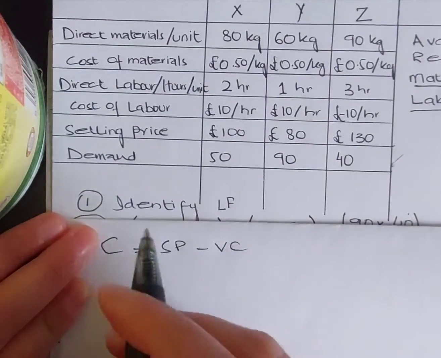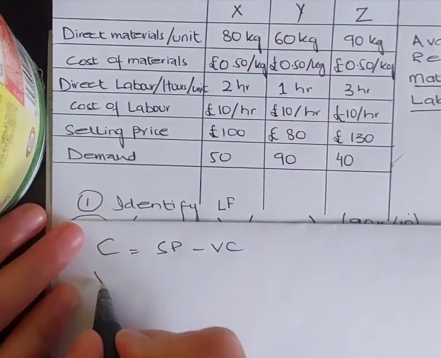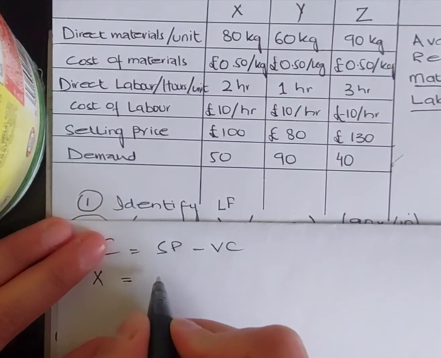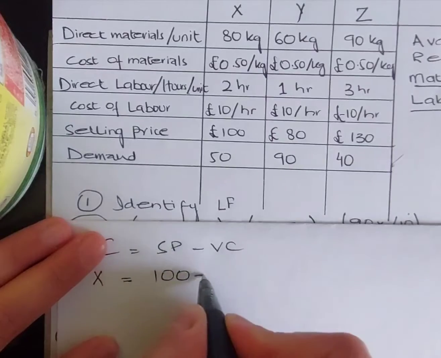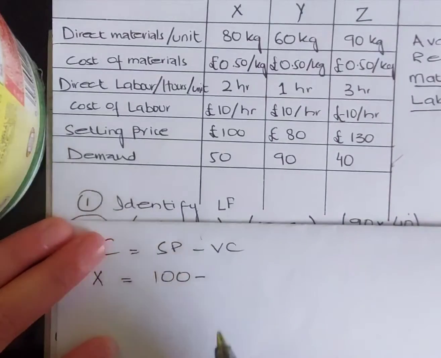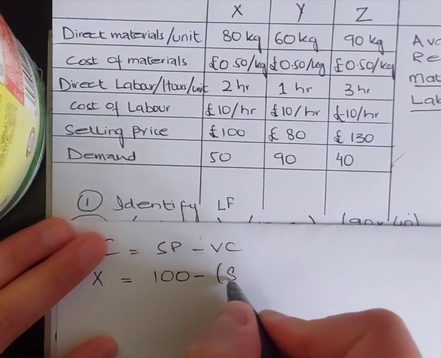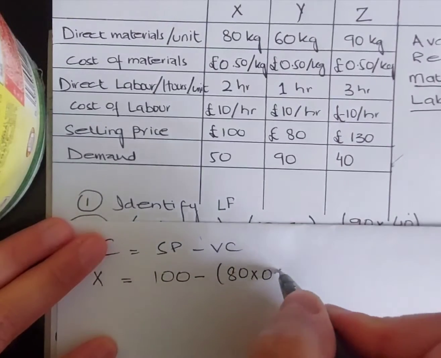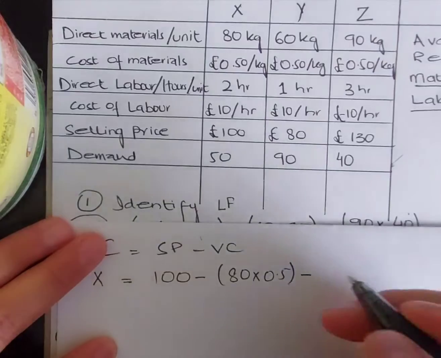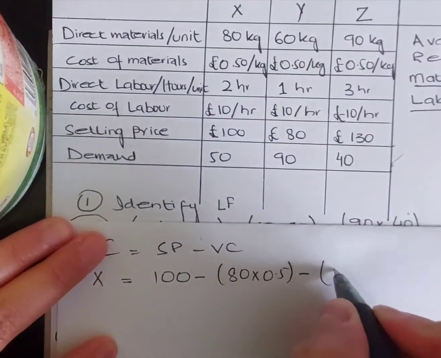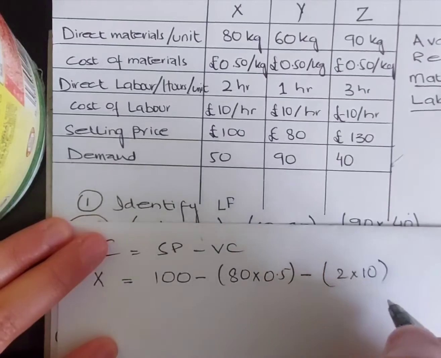The selling price for X is £100, minus the variable cost: 80 multiplied by 0.5, that's 40, minus 2 multiplied by 10, that's 20.